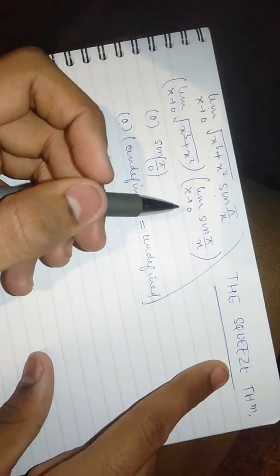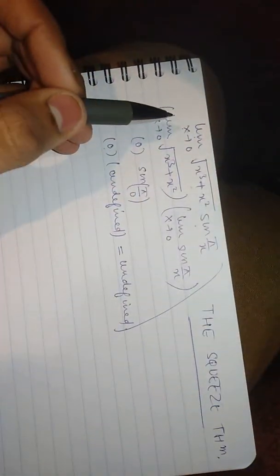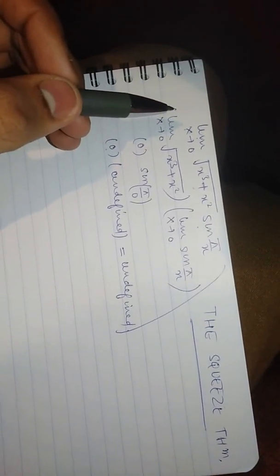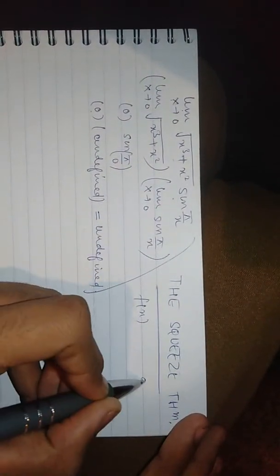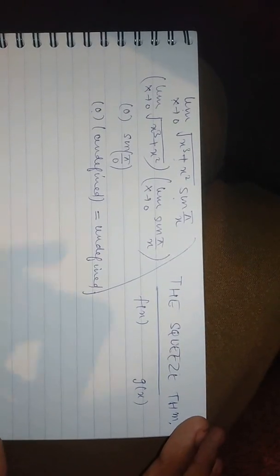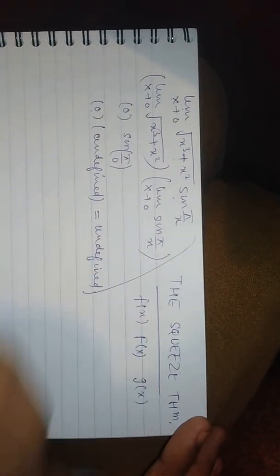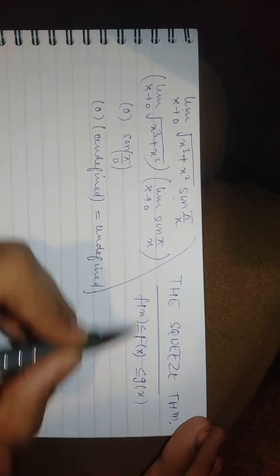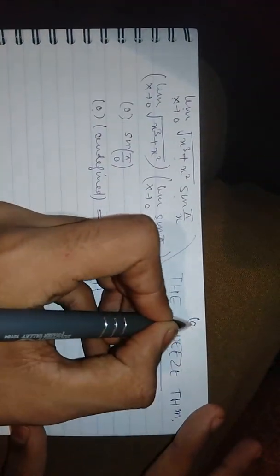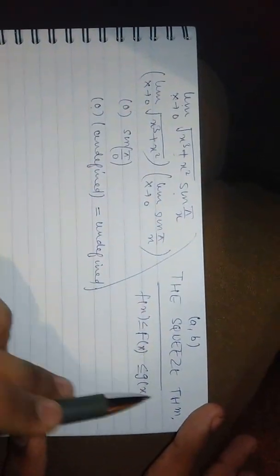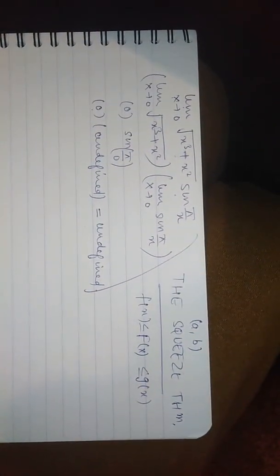We'll think about whether this question is about the squeeze theorem or not. Okay, so in order to solve this problem based on the squeeze theorem, now you know what the squeeze theorem is, you all know. So I'm gonna just give a quick review of that. If we have two functions, let us say f of x and g of x, and we have a third function, let us say capital F of x, and this function lies between these two functions over an interval, let us say from the values of x a to b. Okay, this inequality holds true.